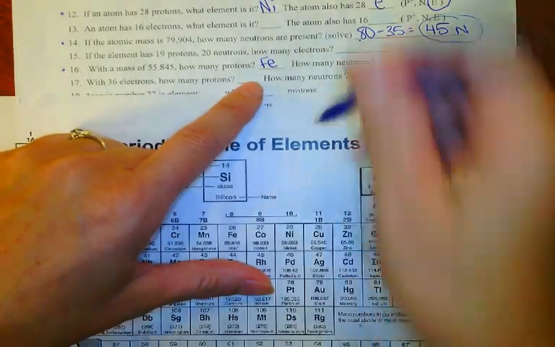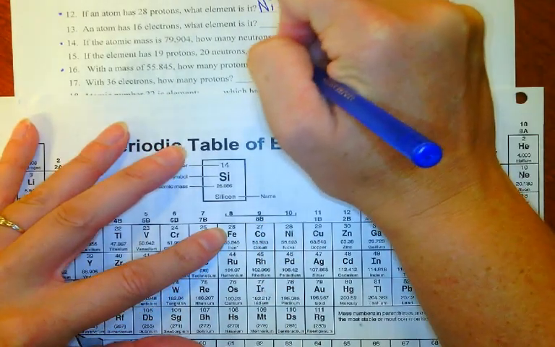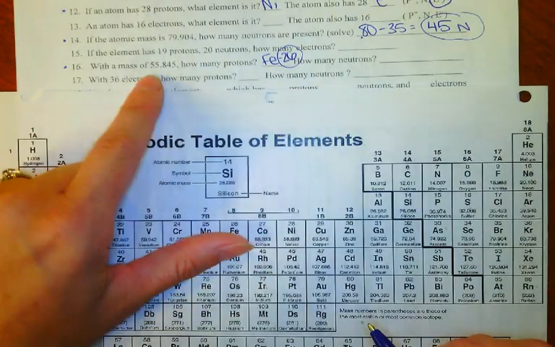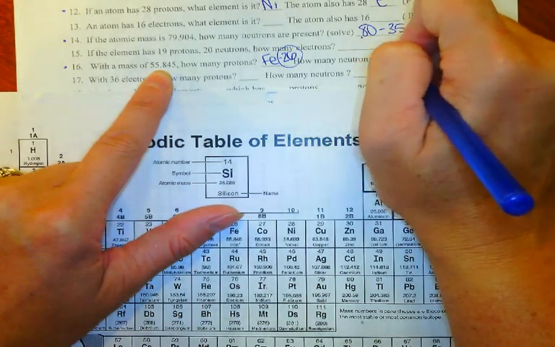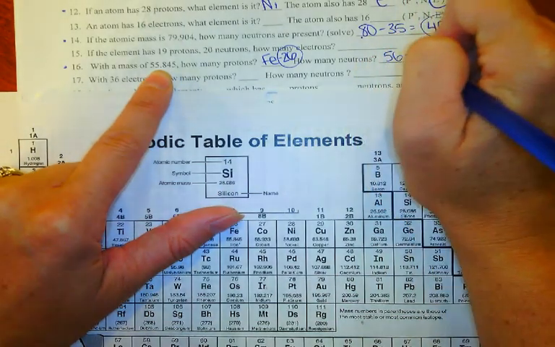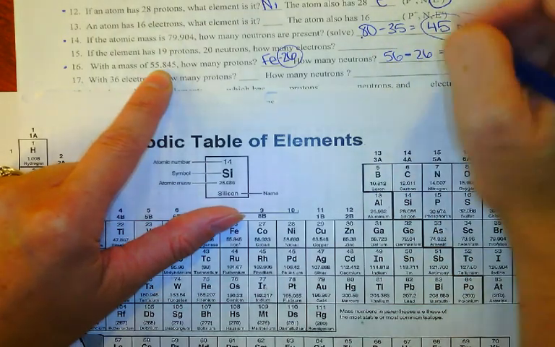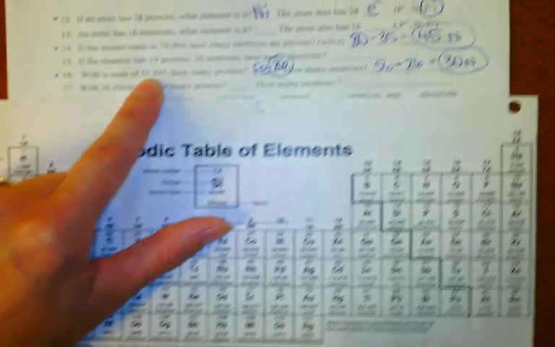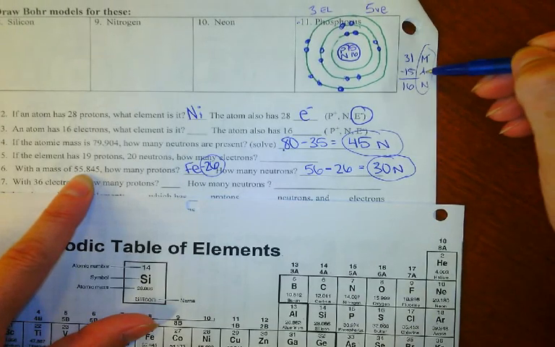And look at that, that wasn't even the question. Iron. So how many protons? 26. Whoops, that was the question. How many protons? That is iron. And then how many neutrons? So I'm going to say 55.8. I would round that up to 56. So my mass is 56 minus my atomic number, 26, equals the neutrons. So 56 minus 26 is 30 neutrons. Again, we're just looking at M, rounded M, minus A equals N.